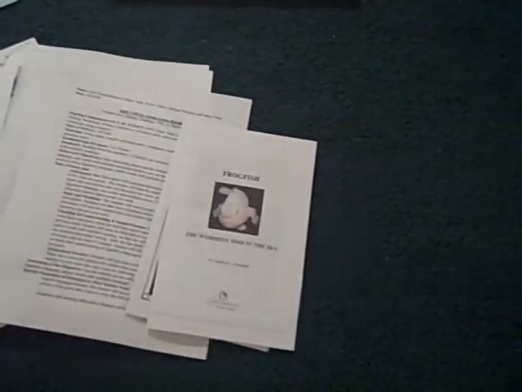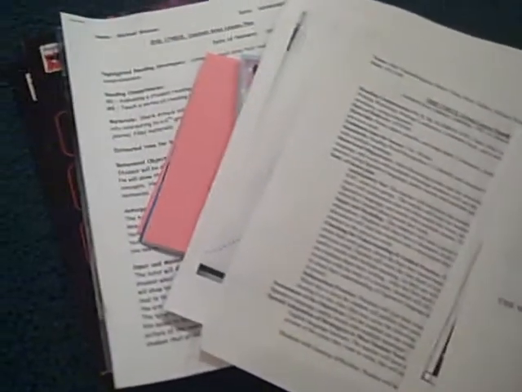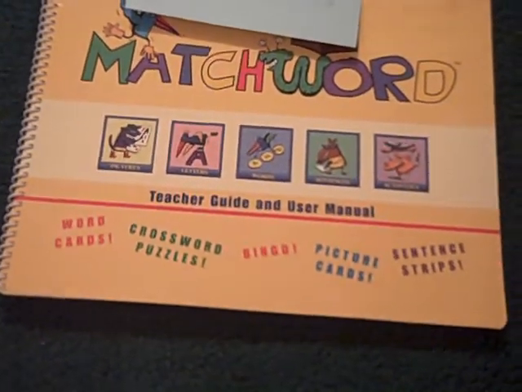Okay, so a quick tour. Well, I'll try to be quick. So I've turned my apartment into an artifact museum. These were our lessons from last semester that we built. This one happens to be Frogfish, comprehension and nonfiction. Got some comprehension and fiction lessons here. Here's the match word thing that is a book and also prints your picture cards, puzzles, sentence strips, etc.